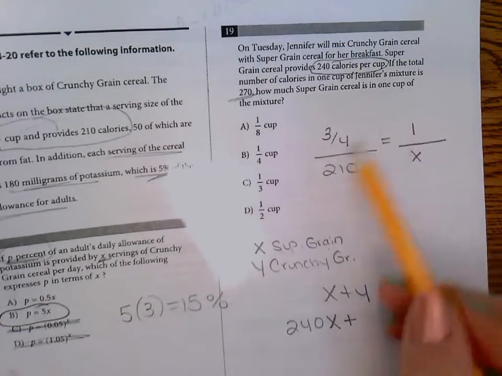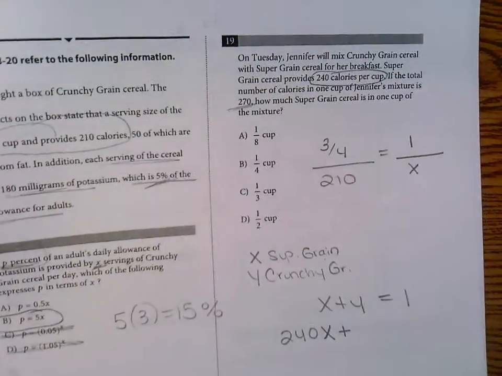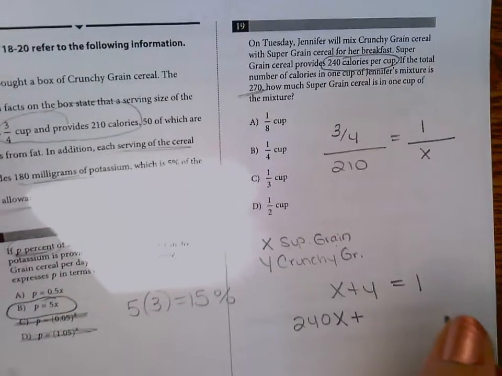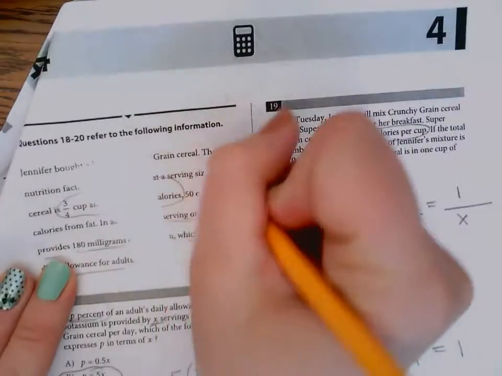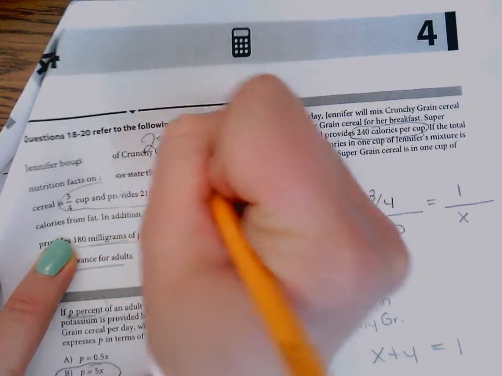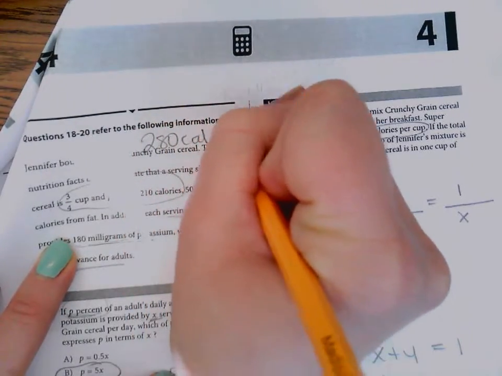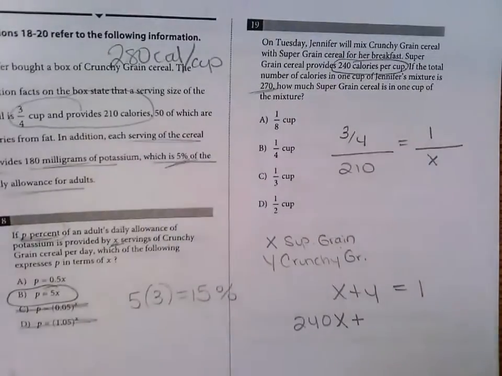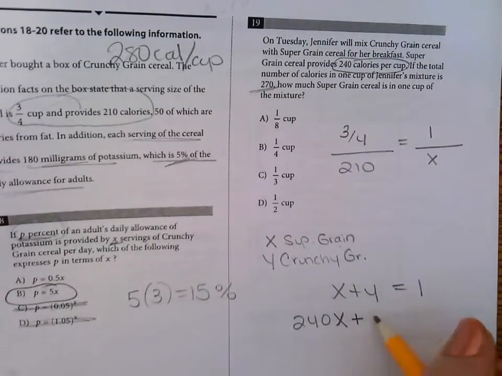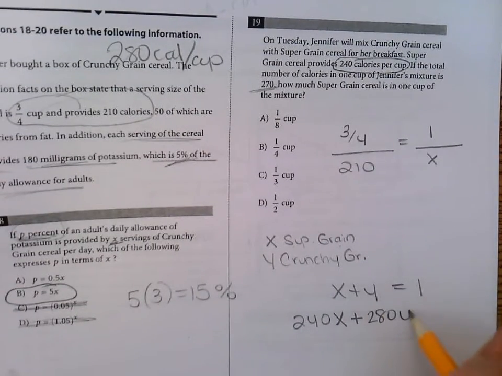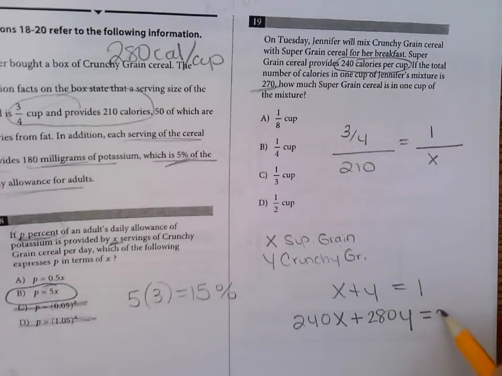You would take 210 and divide by 0.75. You get 280. So crunchy grain is 280 calories per cup. So in my equation, I have 280y equals 270.